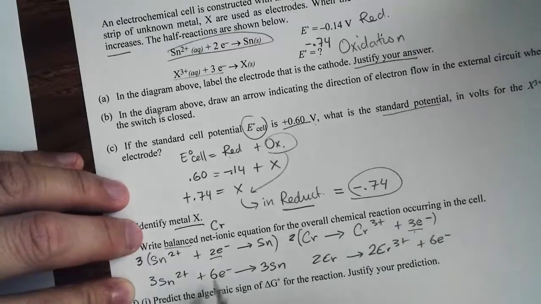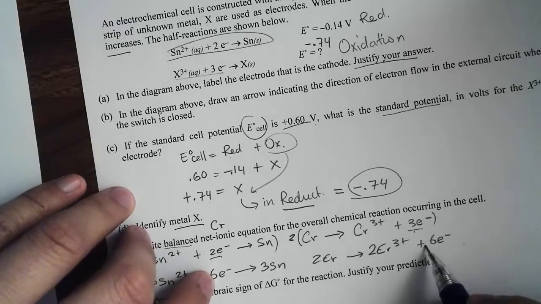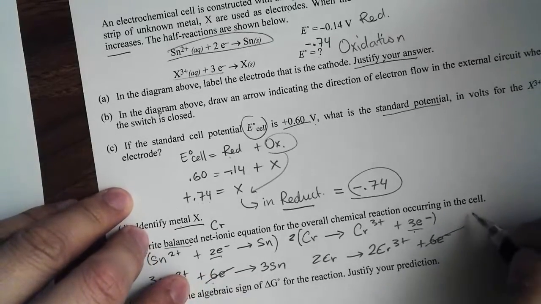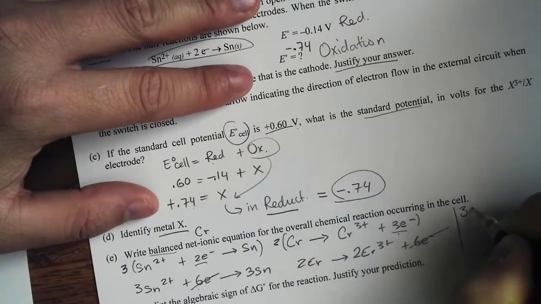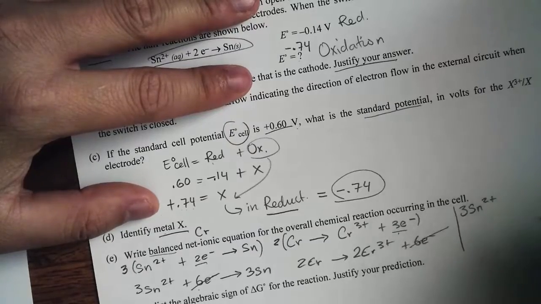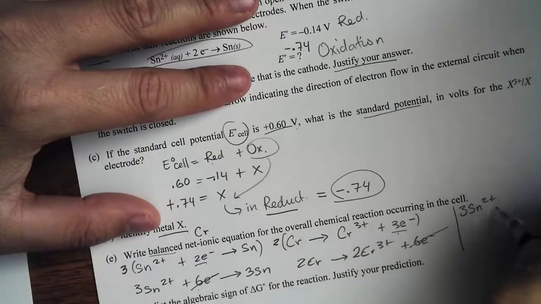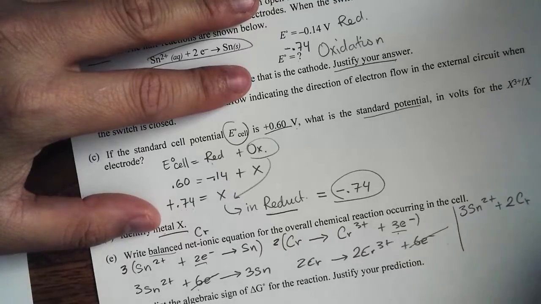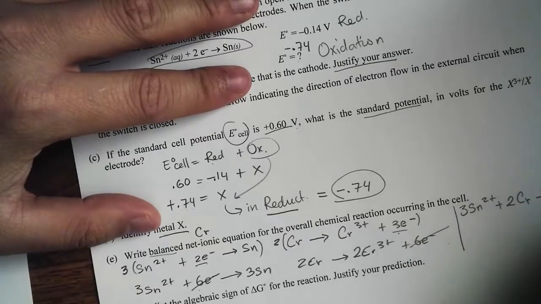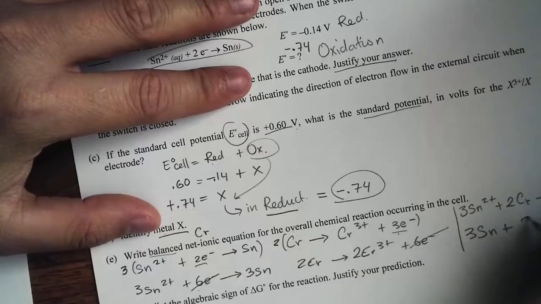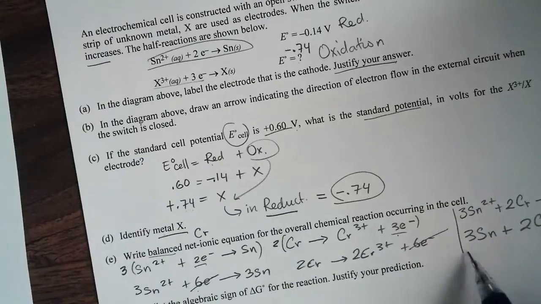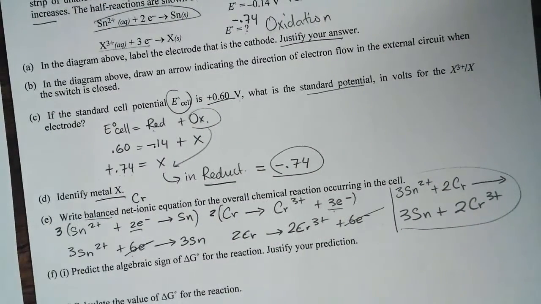Now we combine them together. Note how the electrons, one is on the reactant side, one is on the product side. They cancel each other out. So let me write some over here because we need more space. So I just combine them together. So we have 3Sn 2 plus, anything else on the reactant side? Right here, plus 2Cr, okay? And I'm going to draw the arrow. Down here, I'm going to write the product side, which in this case is 3Sn plus 2Cr 3 plus. Notice how the electrons are being canceled out. And this is our balanced net ionic equation for this chemical reaction.